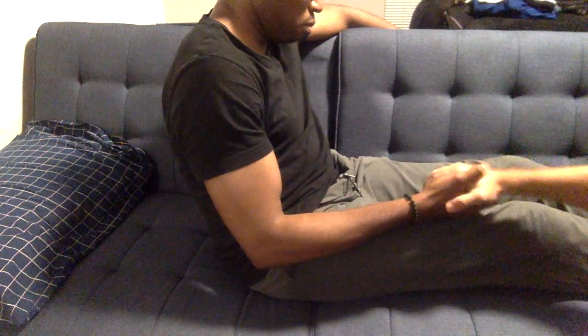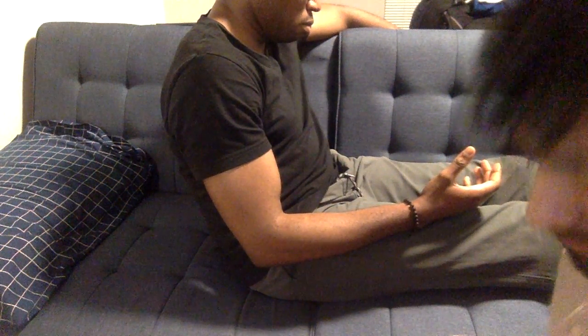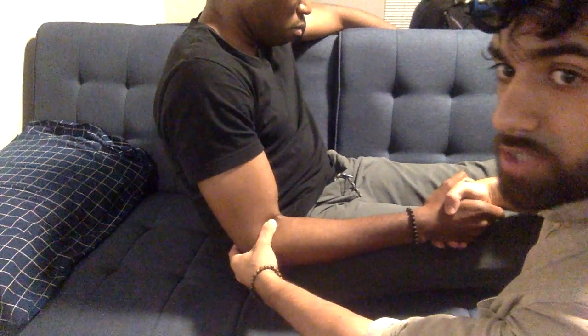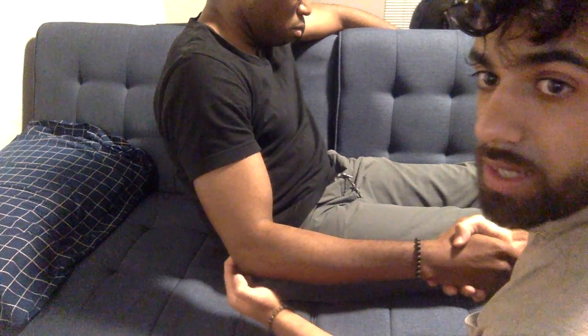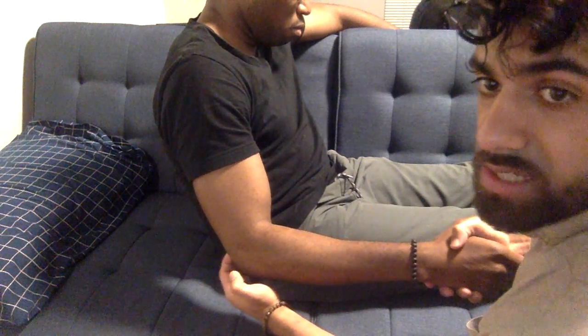For the olecranon fossa, we're going to again shake the partner's hand, and we're going to find the contracting tendons of the tricep on the olecranon process. And the fossa is right deep to the tricep tendons right over here.